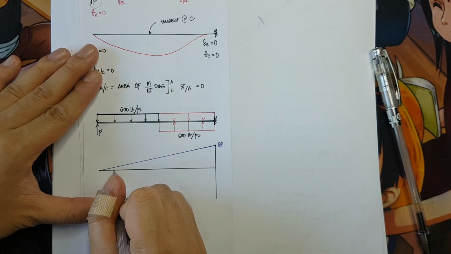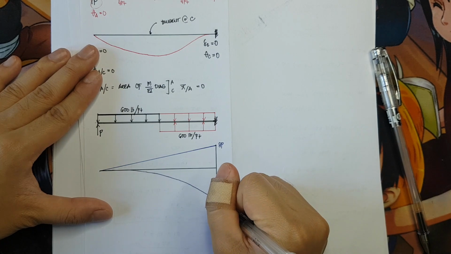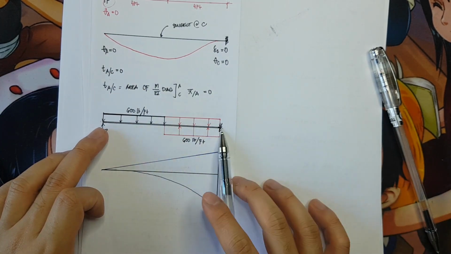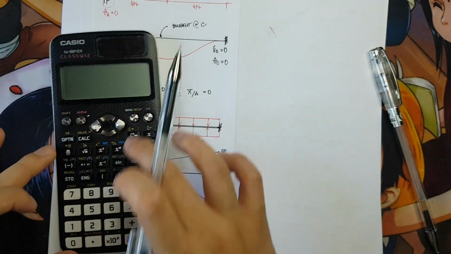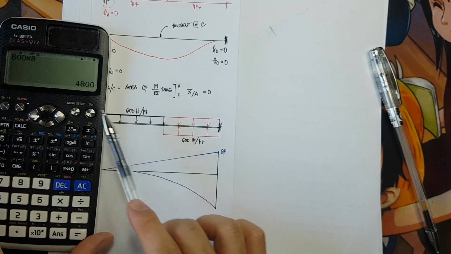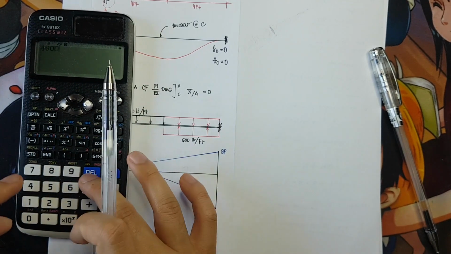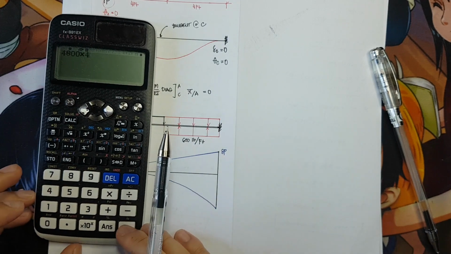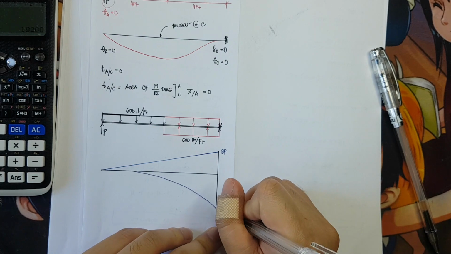So, it would look like this. Okay, so for the value, it is simply 600 times the span of 8 feet, so that is now converted into a point load, 4,800, times the lever arm of 4 feet. So we now have 19,200, but that is negative.